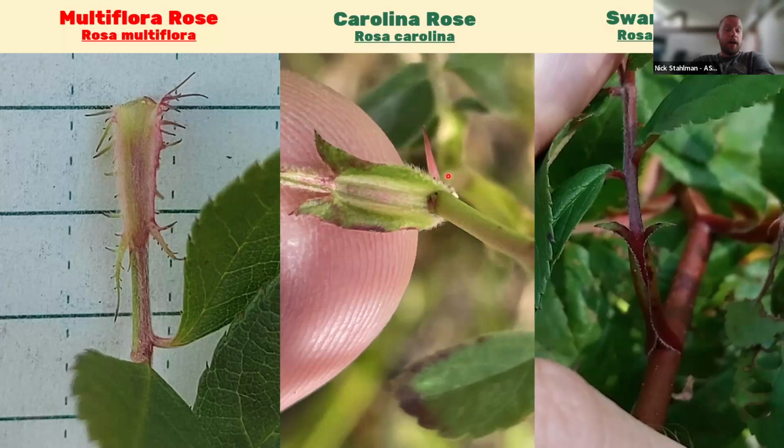It might have very fine hairs that you can notice with a hand lens, but otherwise it's just this nice little wing. And then swamp rose, another common native rose that you might encounter, it's almost as if you took the Carolina rose and folded it together like a taco and it stuck. So the swamp rose will look just like the Carolina, but it adheres to itself at one or multiple spots.